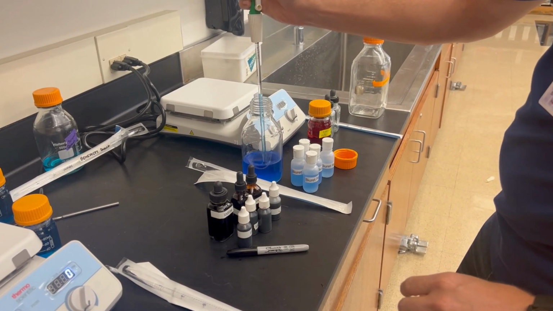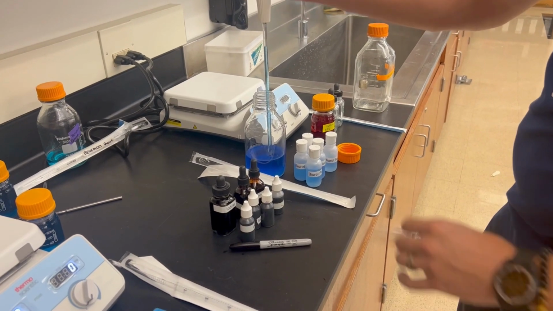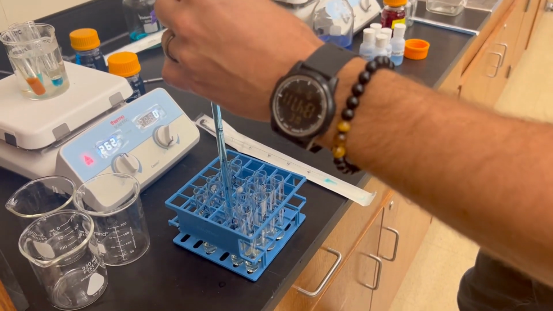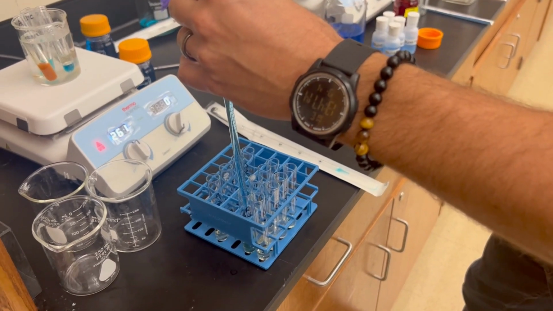This is the Biuret's one? Yep. This is testing for amino acids. We're going to add 2 mLs to each one of these.